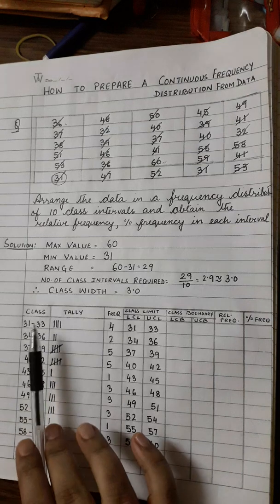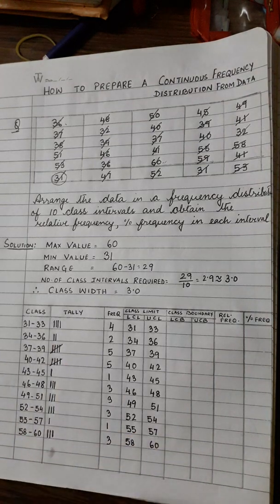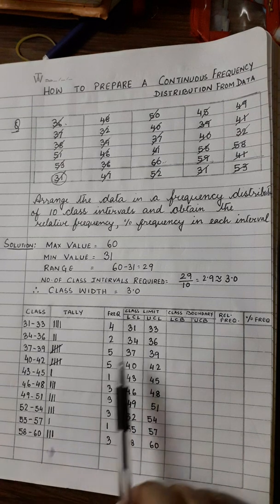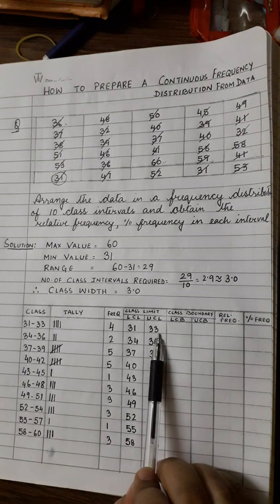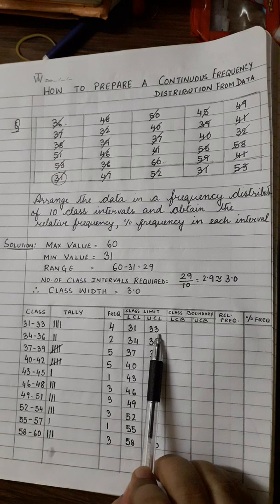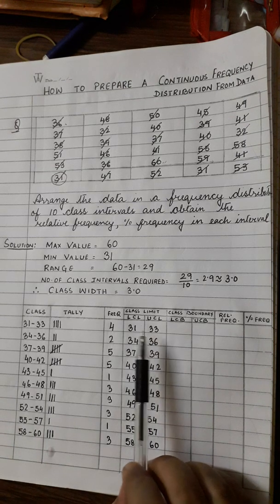Now how do we make it a continuous distribution? For that we actually convert the class limits into class boundaries. Right? How do we convert the class limits into class boundaries?